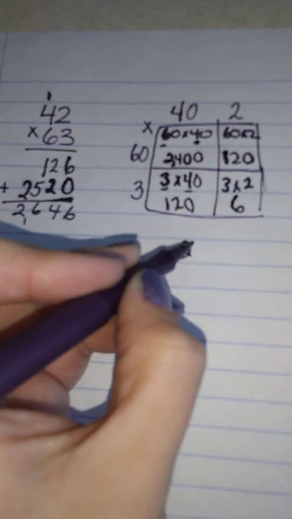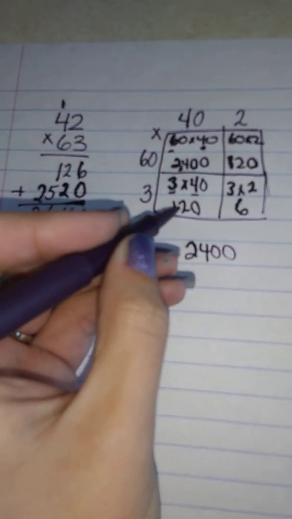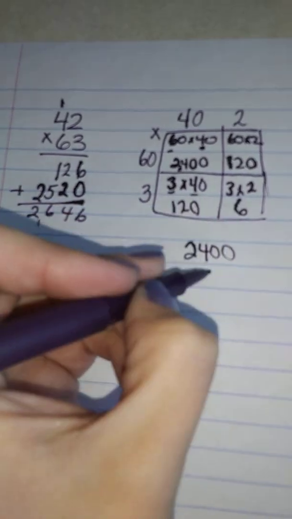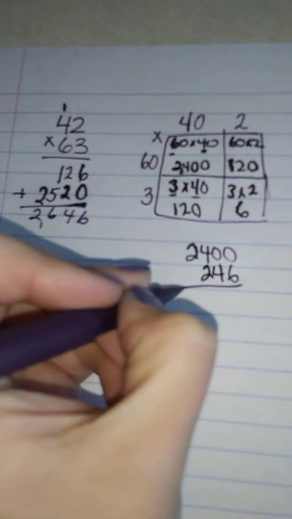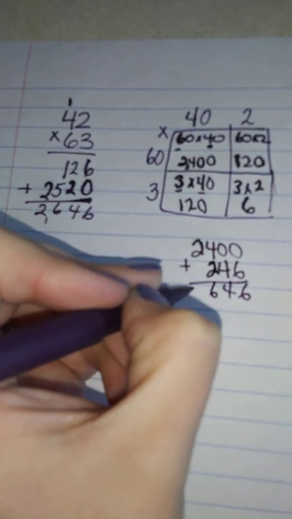And then, so I have partial products. I now just need to add them up. Well, I know 120 and 120, I can kind of take a shortcut there, is 246. I kind of can add some of them mentally and take a little shortcut.